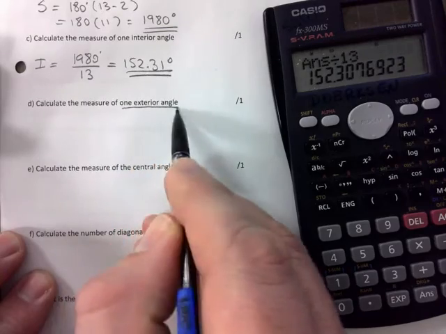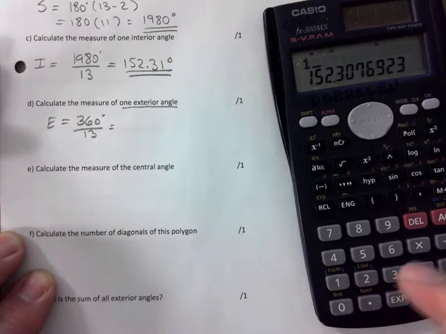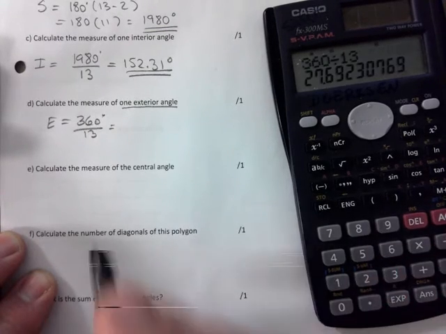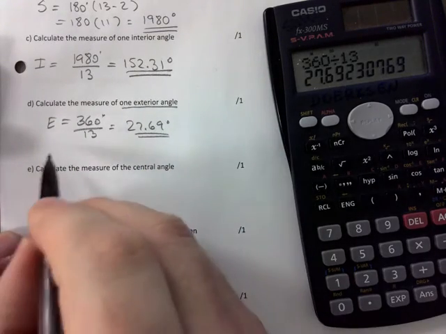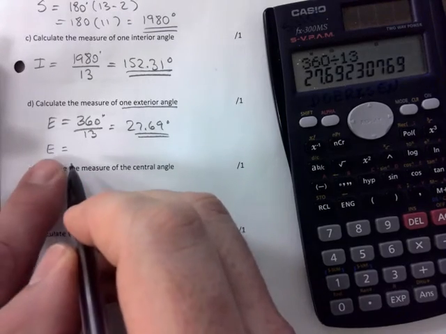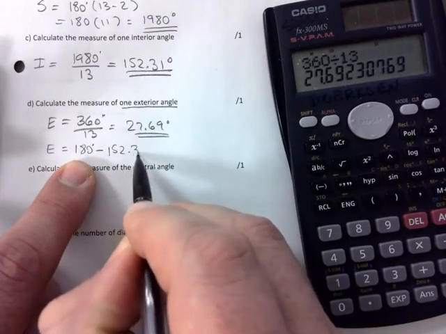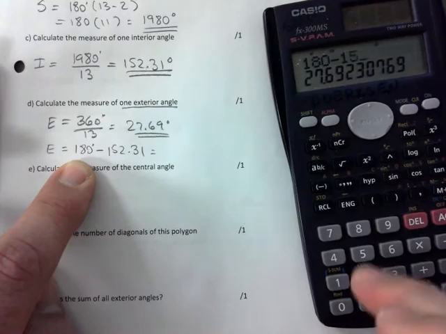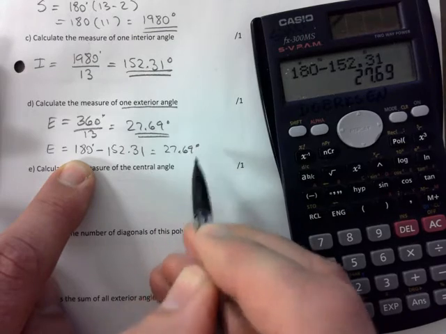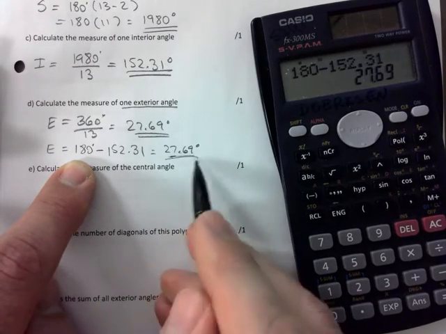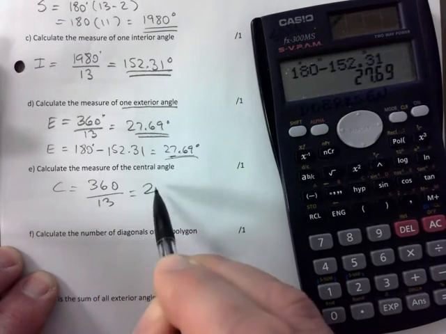Calculate the measure of one exterior angle. 360 divided by 13. Sorry. That is 27.69 degrees. Another way of finding that out would have been that the exterior angle is always 180 minus that interior angle. And watch this, you get the same answer. So both ways are acceptable methods. Okay, calculate the measure of a central angle. It's the same thing, so I'm going to rush through that one.